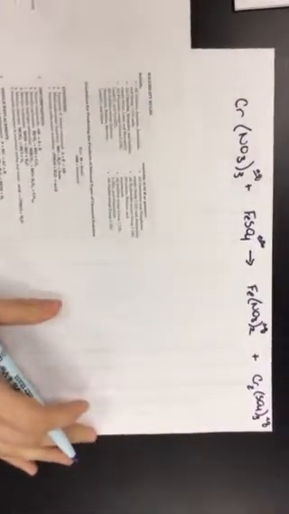So something to notice here is that you actually don't have a precipitate here. This is not a precipitation reaction. However, I may still ask you to write out the total ionic equation and the net ionic equation for these. So let's figure out how to do that.